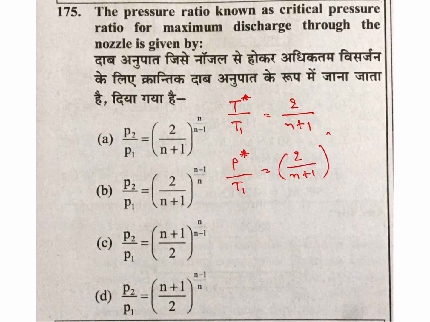Then your power will change, its power n by n minus 1, this one for critical pressure ratio, this one for critical temperature ratio. Sorry, this one P1.